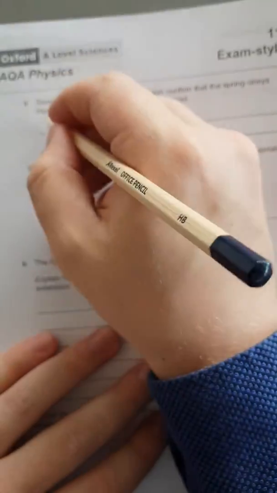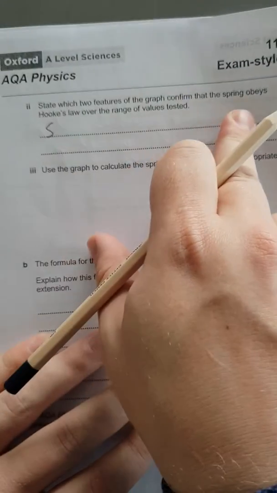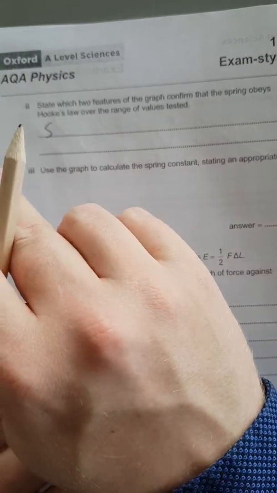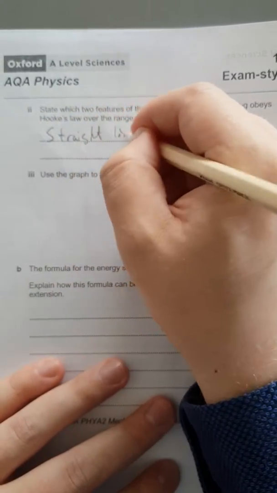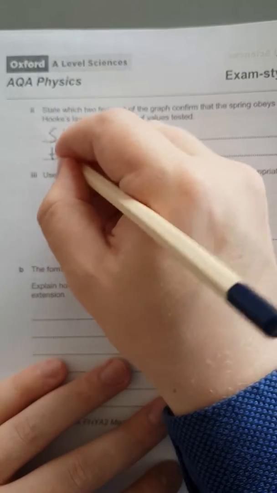Okay, here, what are two features on the graph that confirm the spring obeys Hooke's law over the range of values tested? So most people got this right as well. It's a straight line through the origin.